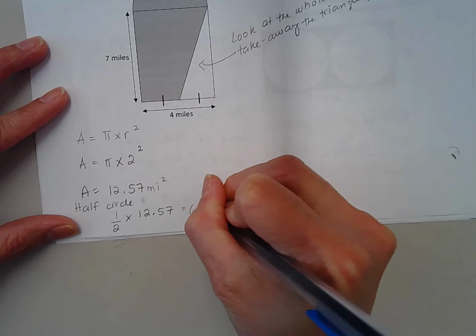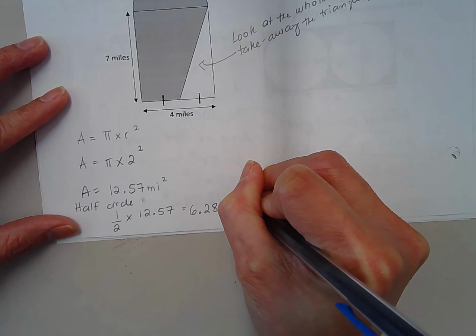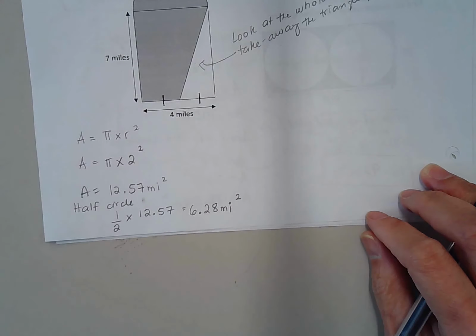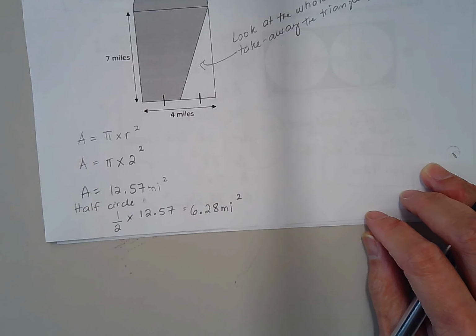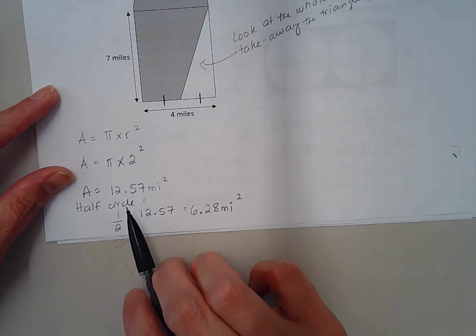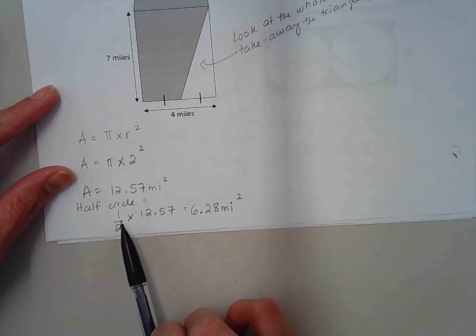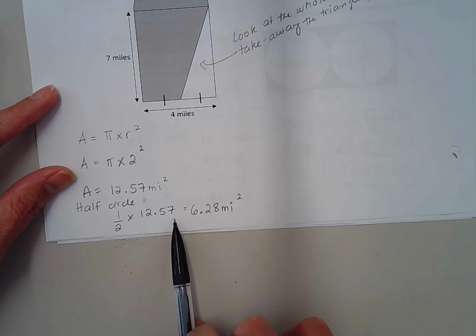So 6.28 square miles. Okay, so 12.57 something something, but we're only taking half of that, so it's 6.28.